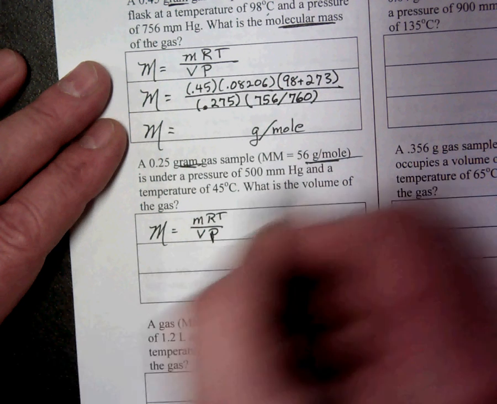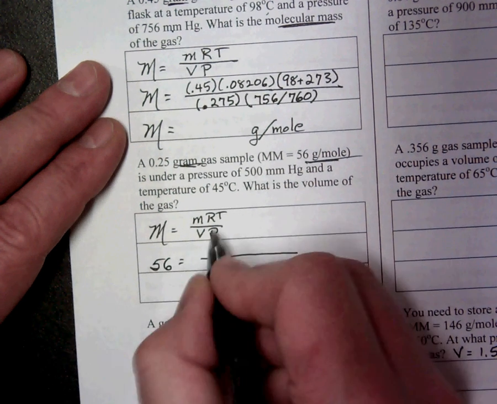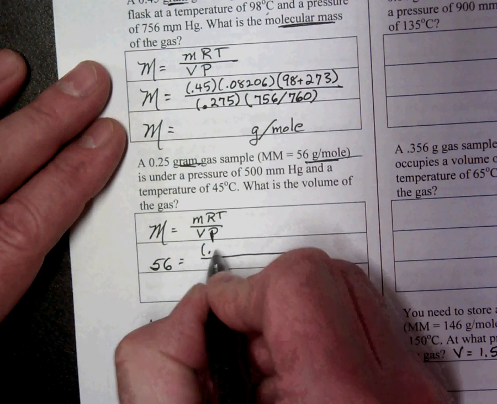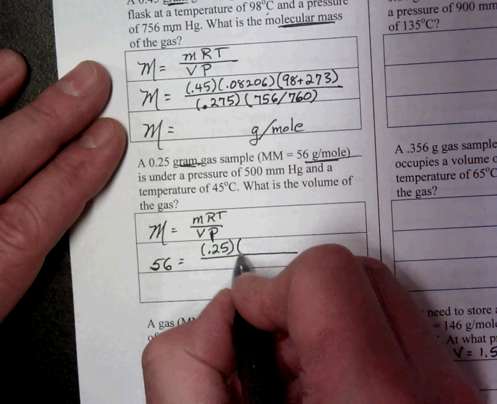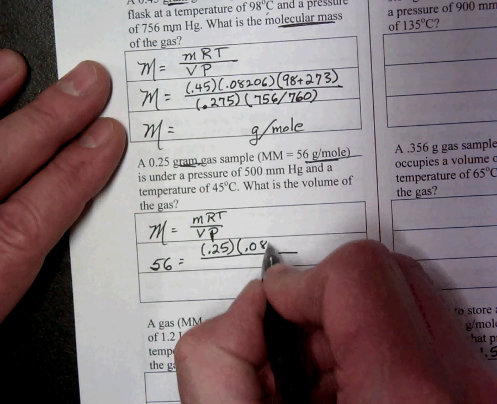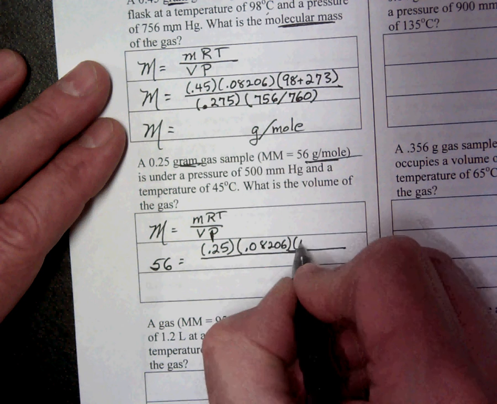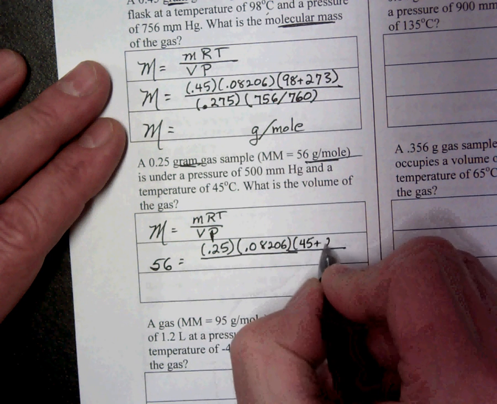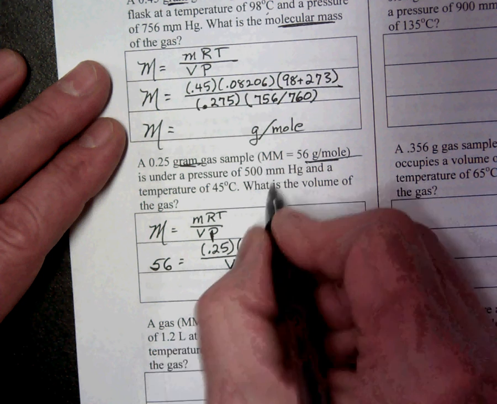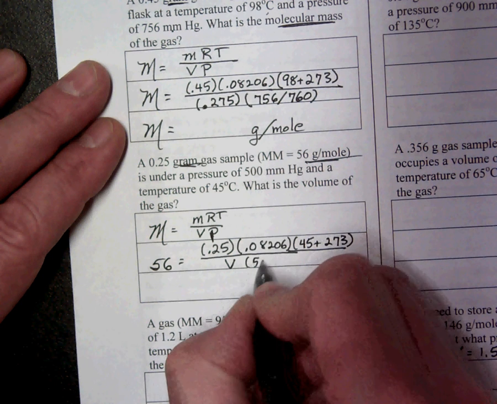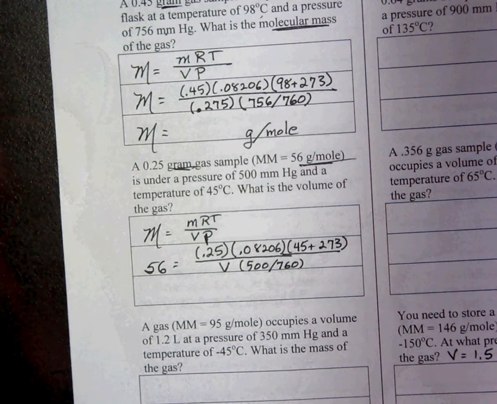I gave you 56, and all we're doing is putting our numbers where they belong. If you've been following along, this is probably the hardest part, the substitution. And there's 45. But if you know your units, V, don't forget, is 500 divided by 760.